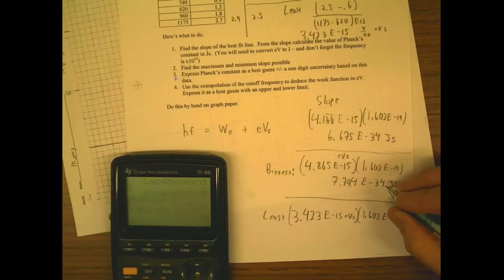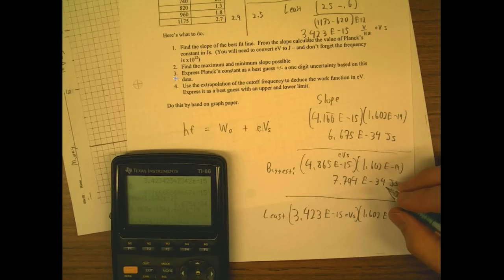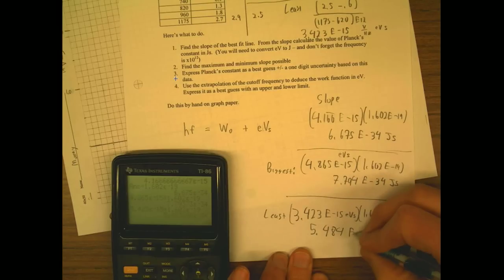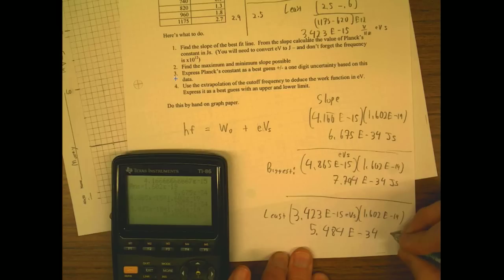So 3.423 e minus 15, times 1.602 e minus 19. And this is 5.484 e minus 34 joule seconds, right?